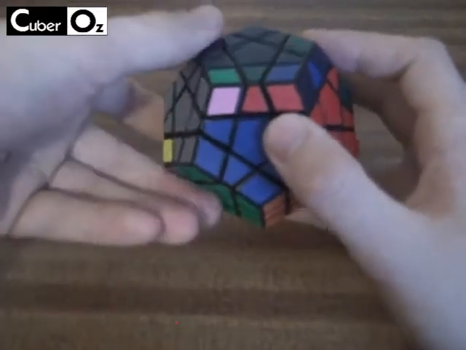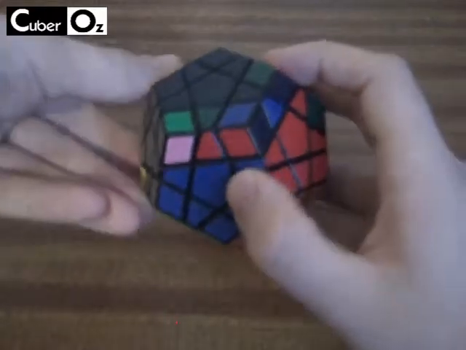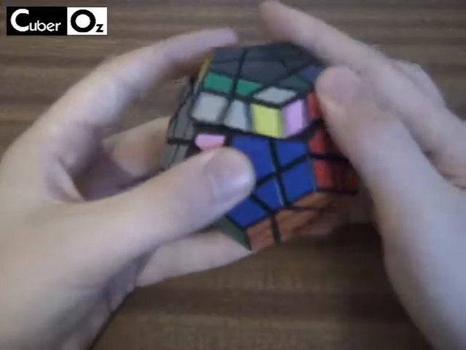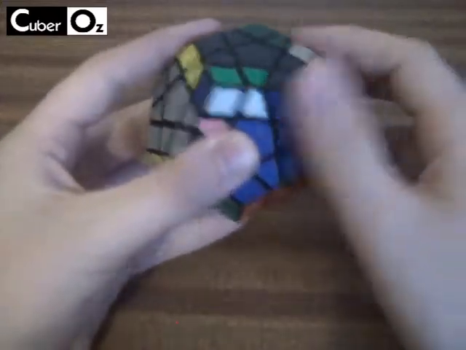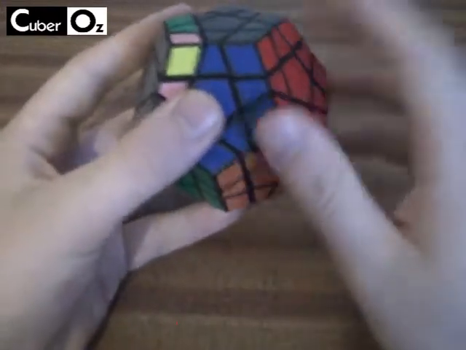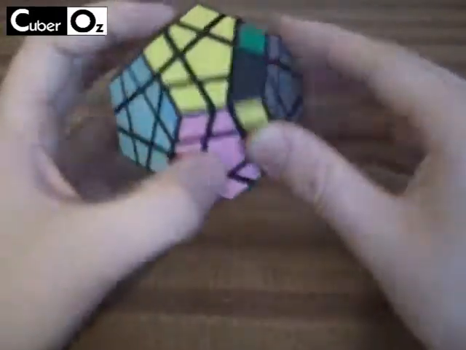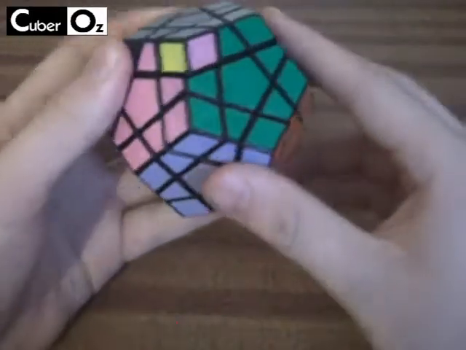Don't worry about this side. Just make sure you do the final R. And then turn the top to find another one that's not orientated correctly, and do the same again. Do it at least 2 times, and this will sort itself out. There you go. Now they're all facing the right way. Get the edges back in the right place.